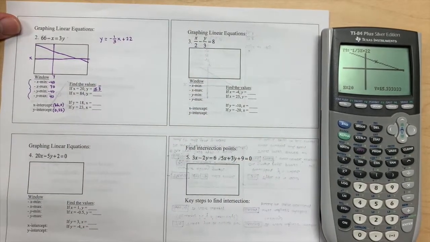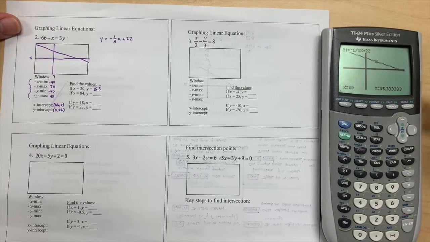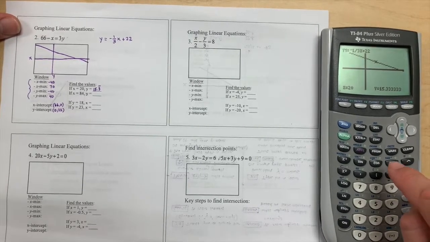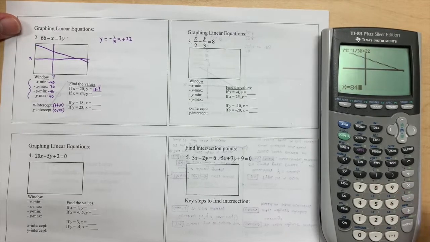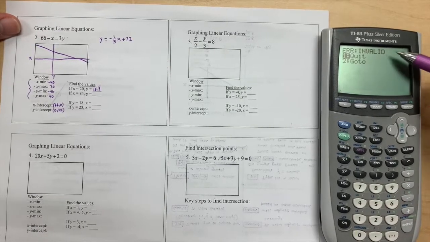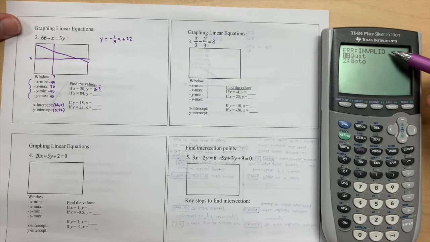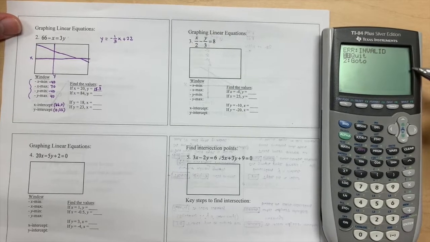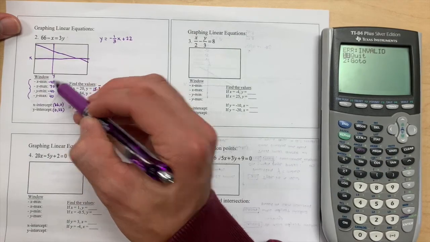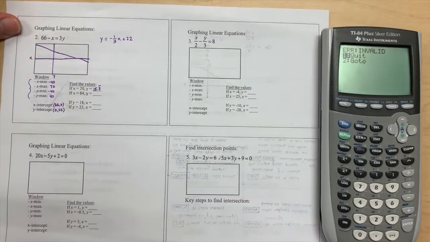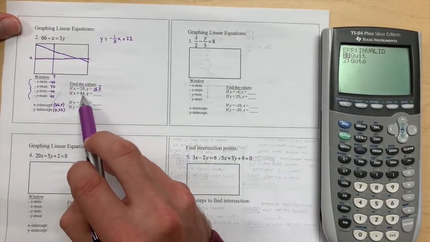X is 84. Now, I don't think that 84 fits on there, so let's see what happens if we do that. Let's do trace. We're already in the trace mode, right? So let's do 84. Let's see if it gives us 80. Oh, there's a problem. And the reason there's a problem is because our window max, right, was 70 for the x. So what we're going to need to do is make it so it's beyond 84.